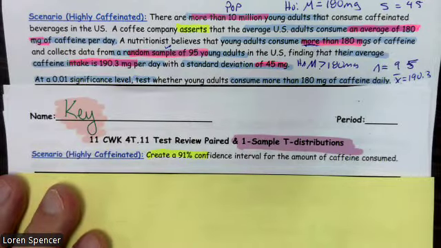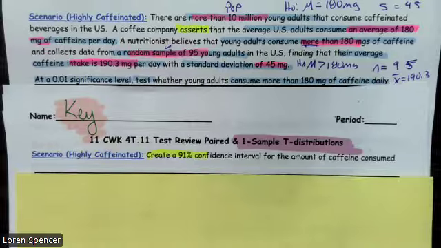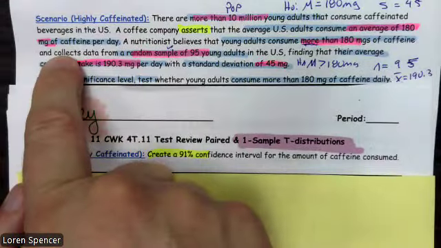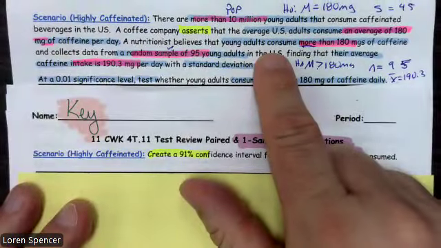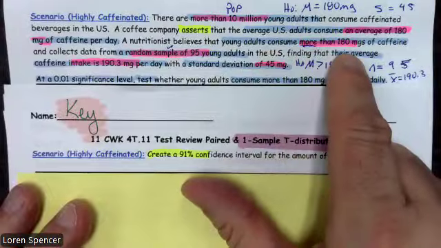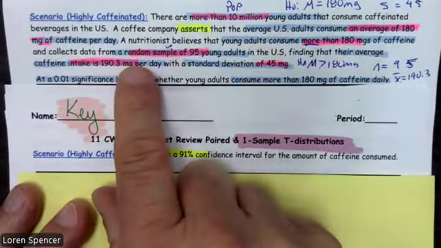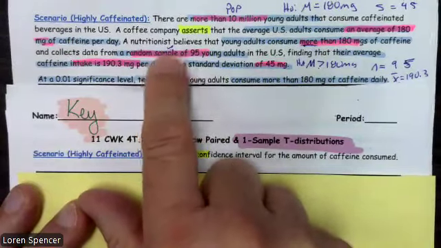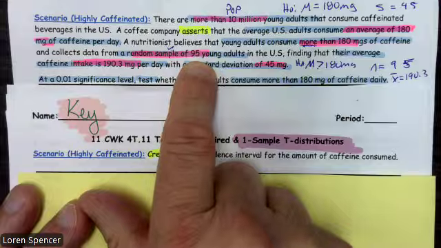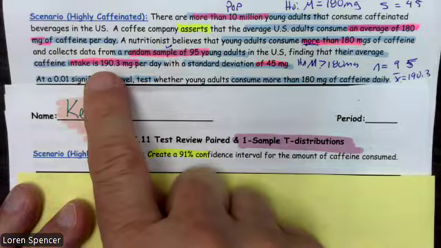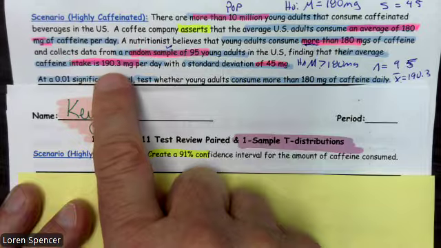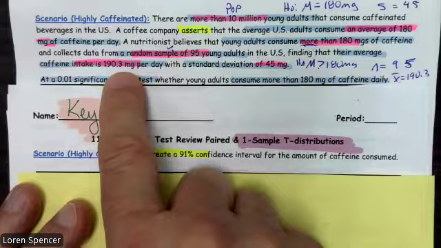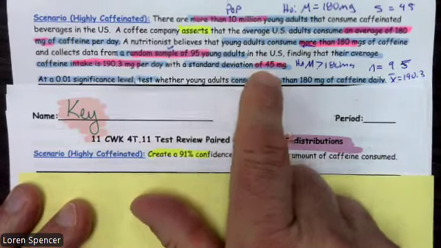A coffee company asserts that the average U.S. adults consume an average of 180. So we're claiming that adults consume 180. A nutritionist believes that young adults consume more than 180 milligrams and collects data from a random sample of 95. So we have 95 young adults. Random sample is the condition. 95 is our sample size. Finding that the average caffeine intake is 190.3 milligrams per day. So this is our X bar with a sample standard deviation of 45.